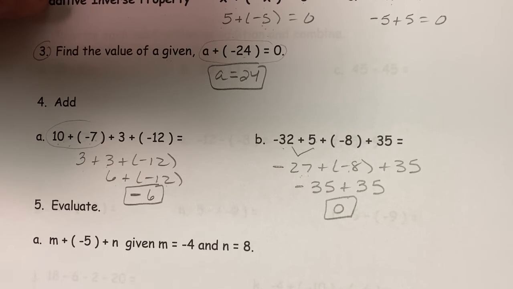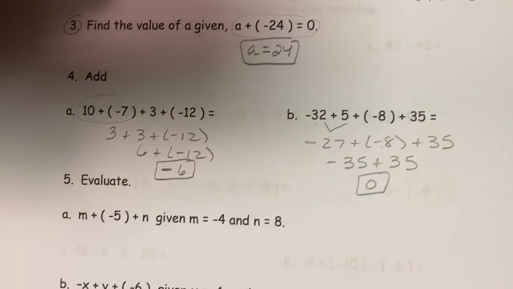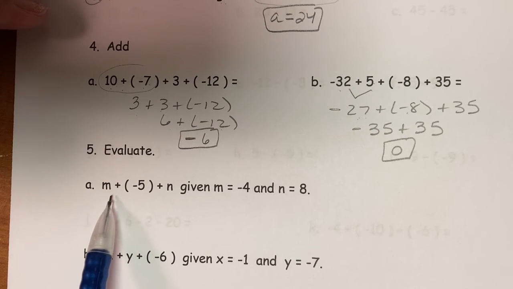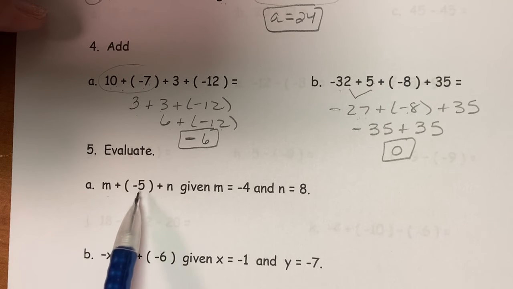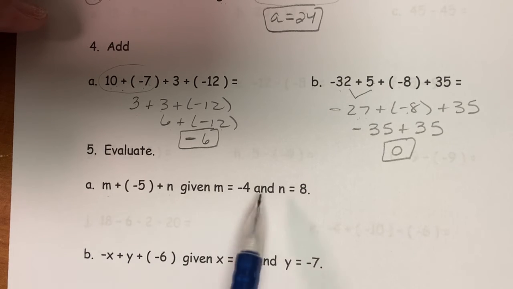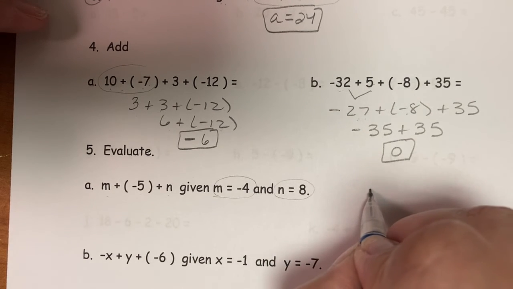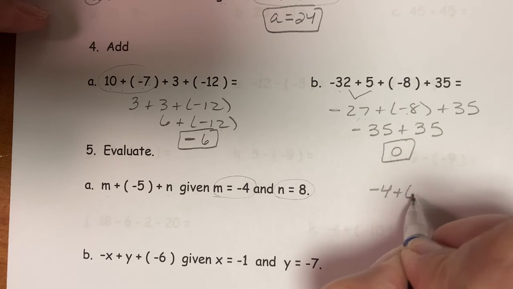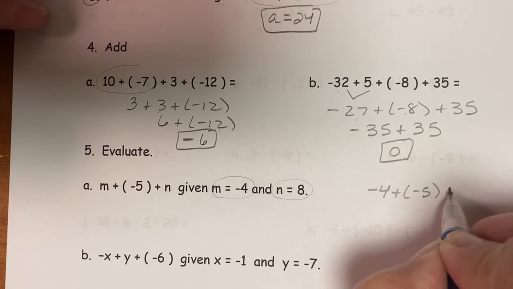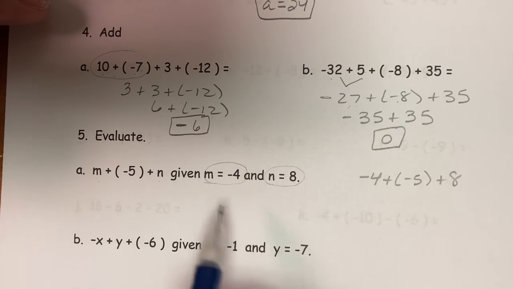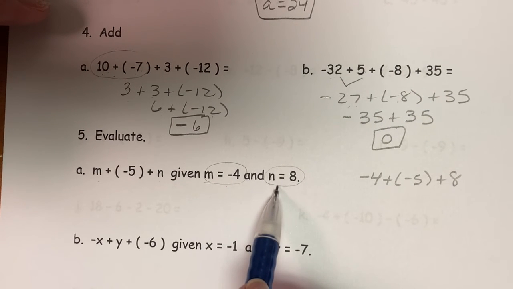And finally, we're going to do some plug and chug, evaluate. So look at number 5a. It says evaluate this expression, m plus negative 5 plus n, and I'm giving you that m is negative 4 and n is 8. So let's plug in those values. So negative 4 plus negative 5 plus 8. So I just plugged in negative 4 for m and 8 for n.